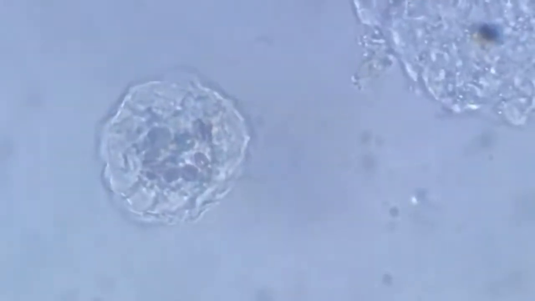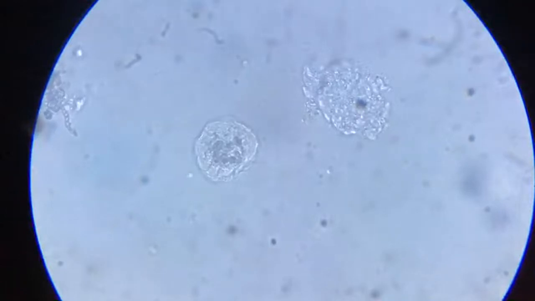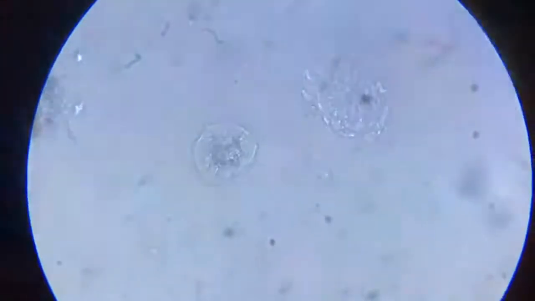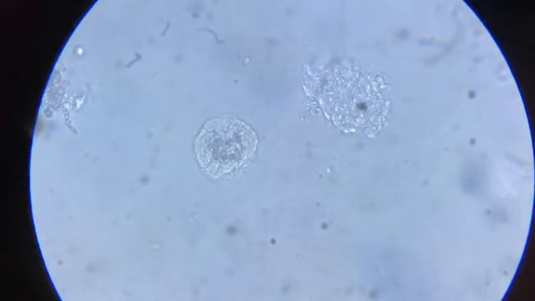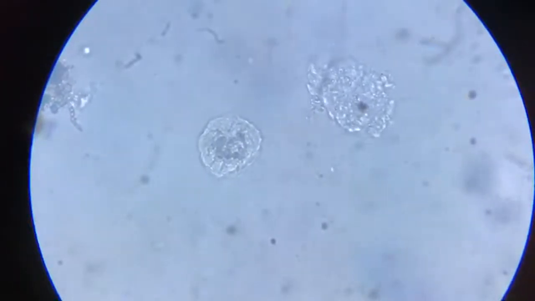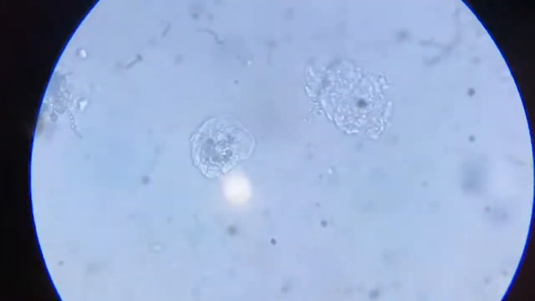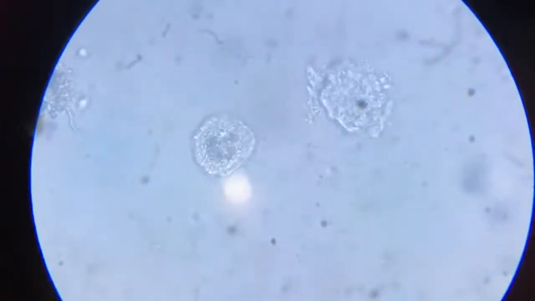Alright, we will now move to some other part of the slide at a lower magnification. We are going to 10x. Oh, that was my fault.